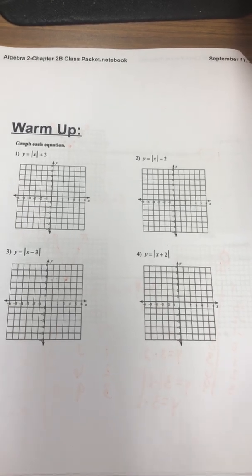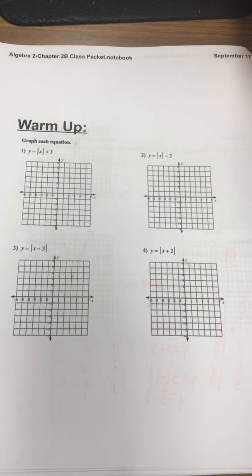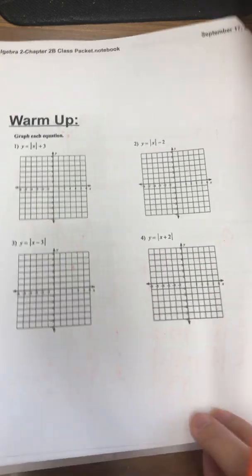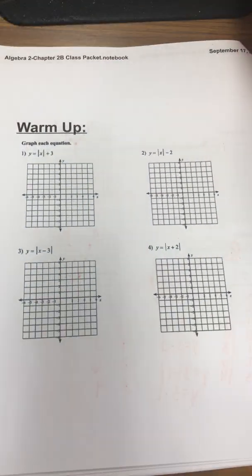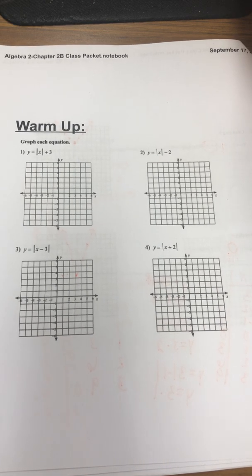Okay, I'm on page 12 of your class packet, and I want to practice graphing these absolute value equations real quick before we move on to the last section, just to review and help you out since this was new. So we're gonna try as much as possible to use the shortcuts instead of making that input and output table like we did on the previous pages. But of course, you're more than welcome to do that because it still works in the end.